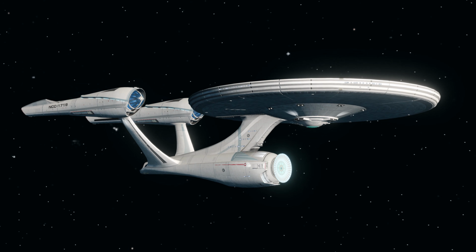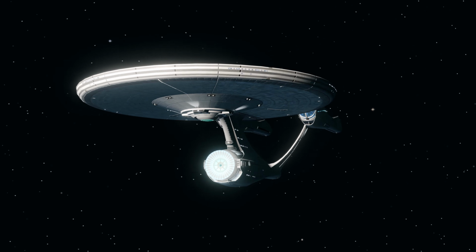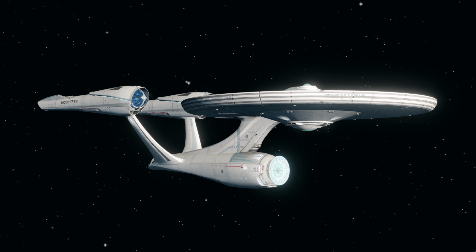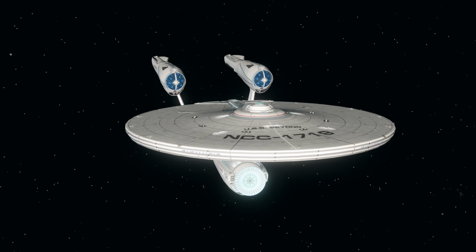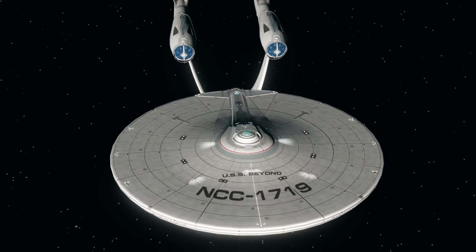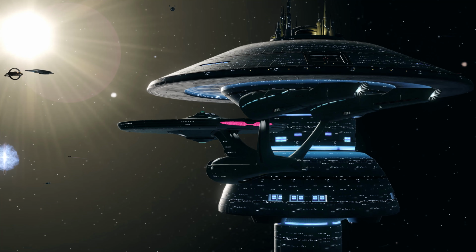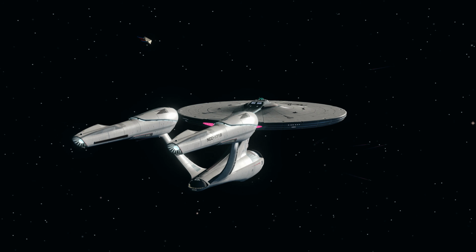This skin is available to you if you purchase the massive bundle of 10 ships. It looks pretty cool. I've heard some people say that they prefer this one over the 2009 Kelvin-Timeline Constitution. Me, I'm not exactly sure. I kind of actually really liked the really beefed up and thick nacelles, but this one works too. This one's got curves in all the right places, and I like it a lot.